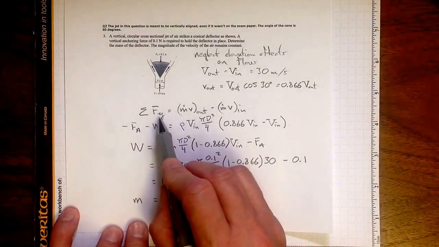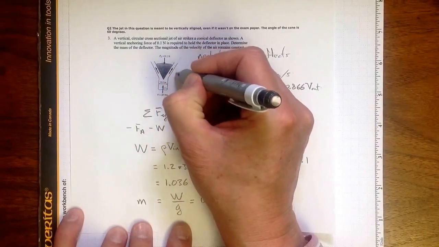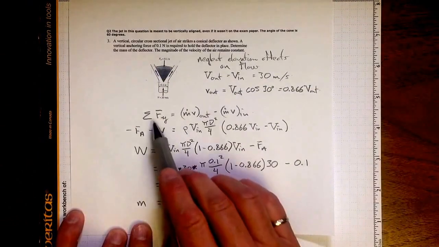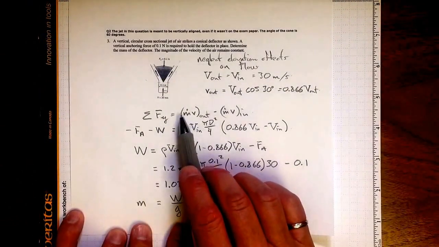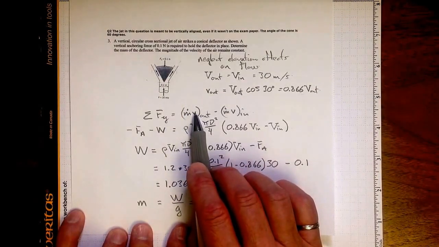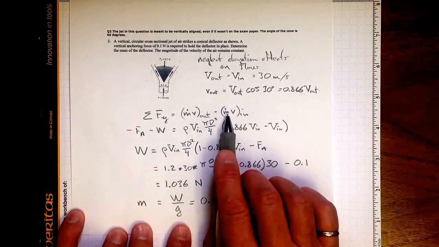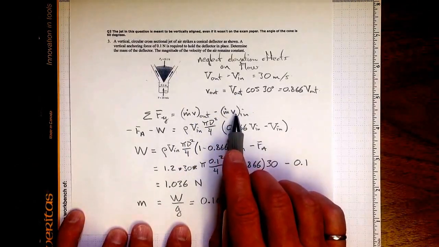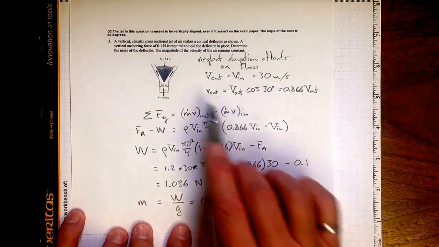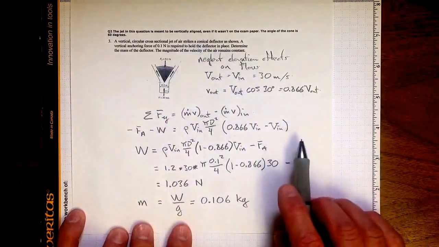Sum of the forces acting on the control volume in the y direction, if we draw our control volume just outside the whole package here, then that'll be equal to the mass flow rate out times the vertical component of velocity out, minus the mass flow rate in times the vertical component of velocity in. So this is bigger than that because the velocity in the vertical direction is bigger here than it is here.